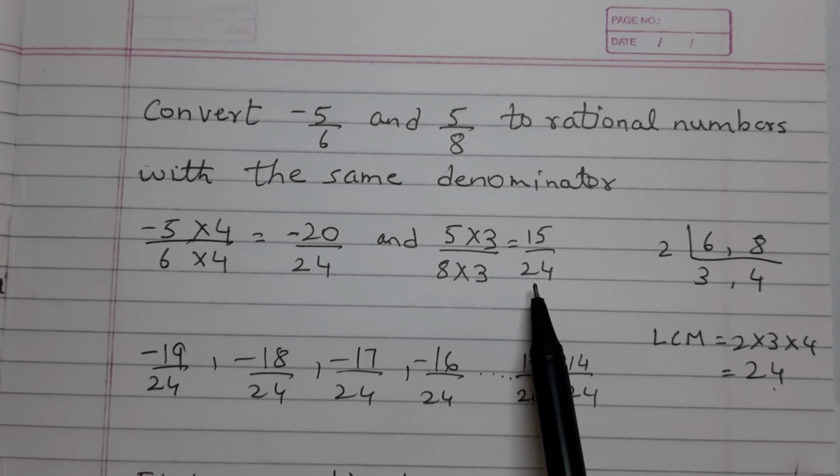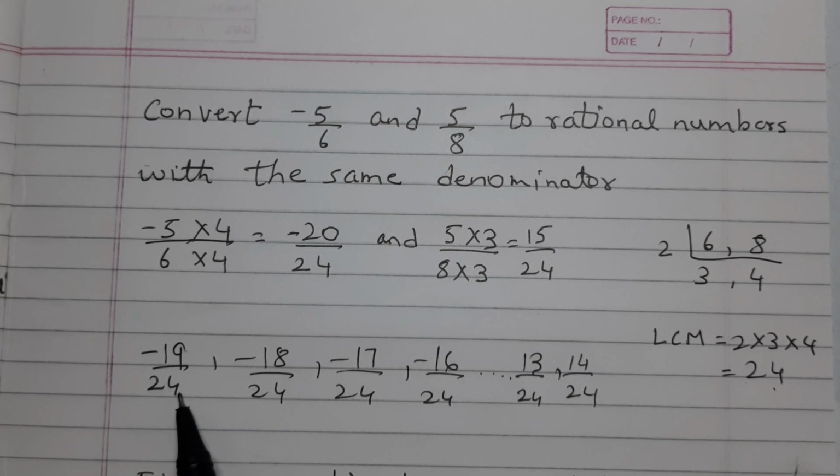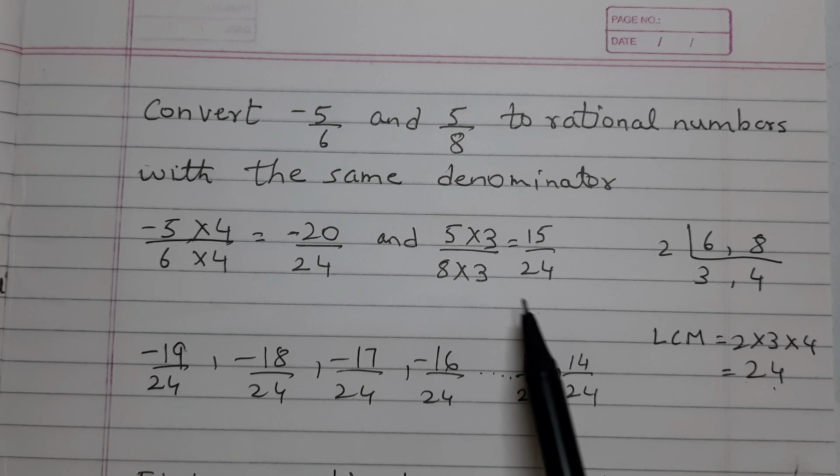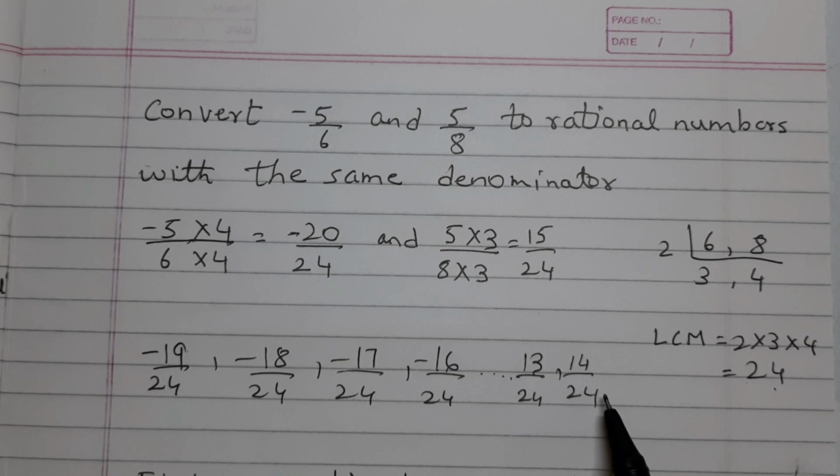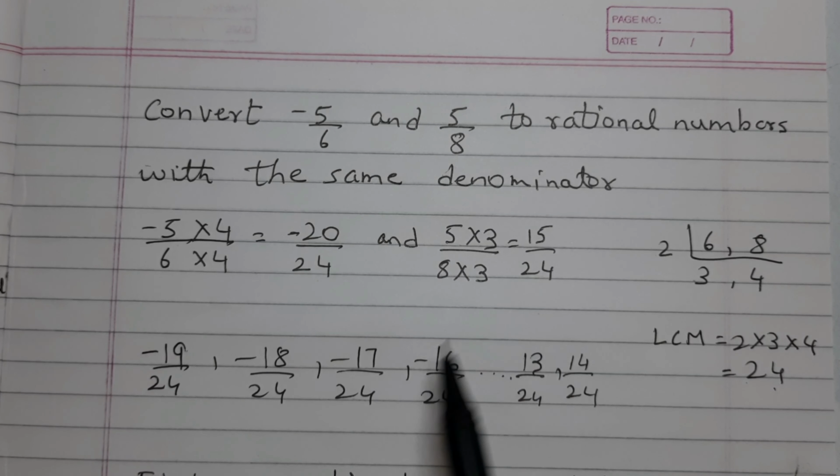Now between these two rational numbers, we have minus 19 by 24, minus 18 by 24, minus 17 by 24, and so on till 14 by 24. All these rational numbers are between these two rational numbers. So you can take any 10 out of these. This is the first method of finding the rational numbers between any two rational numbers.